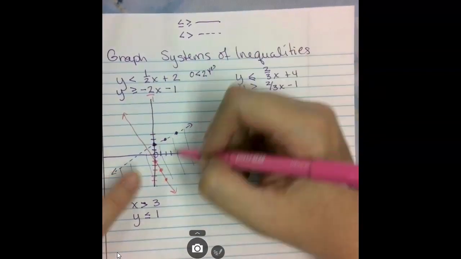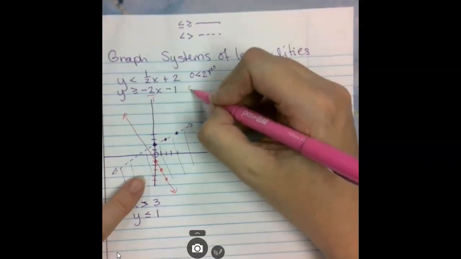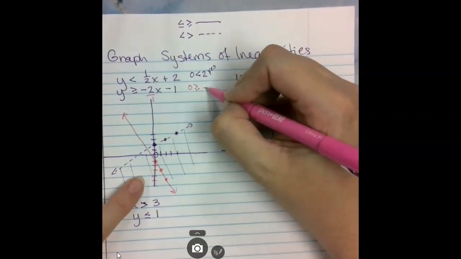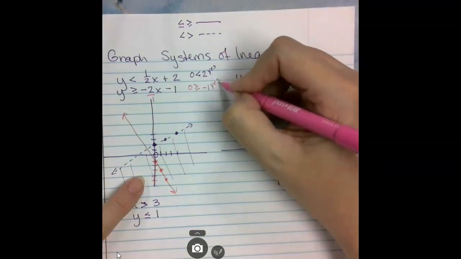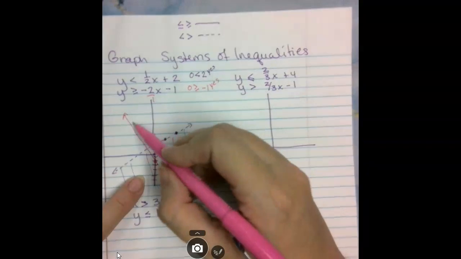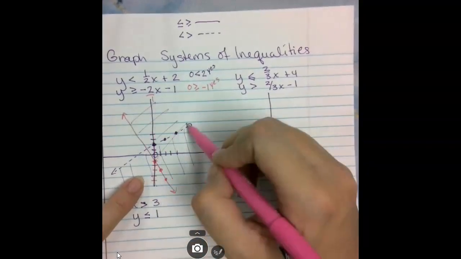And this one, I'm going to plug in 0, 0 again. 0 is greater than or equal to -1. Is 0 greater than a negative? Yes, it is. So I'm going to shade on the pink one. I'm going to shade on this side of the line.